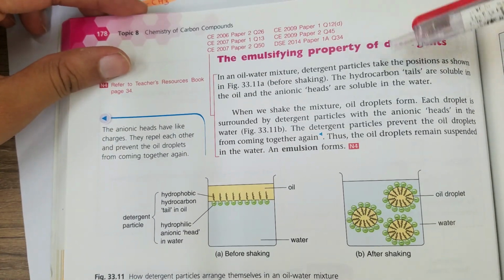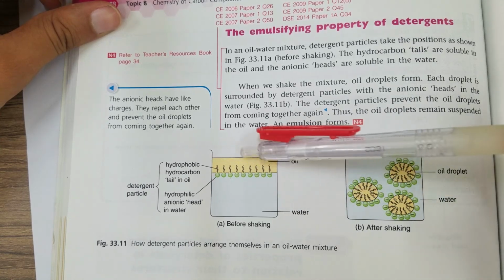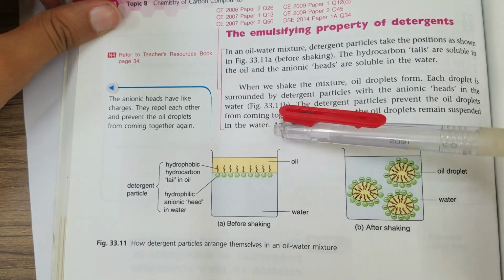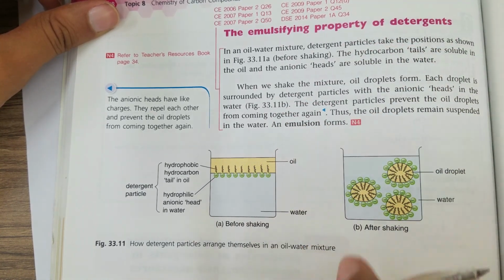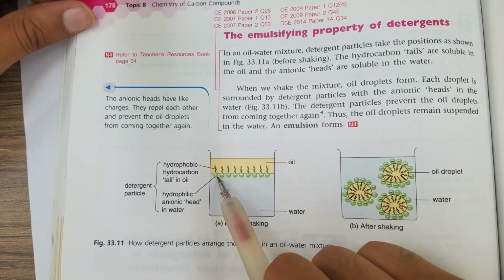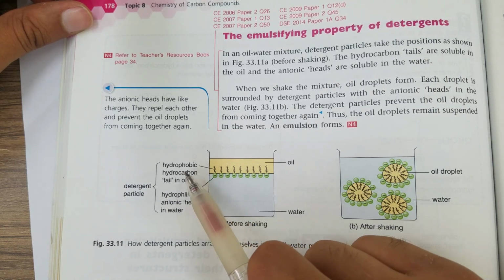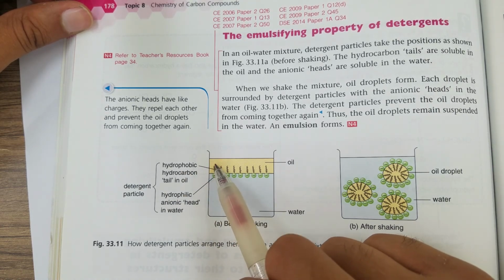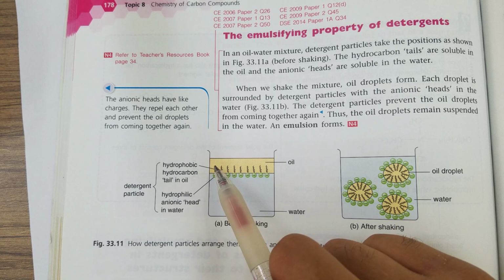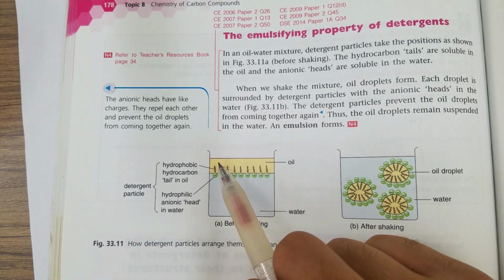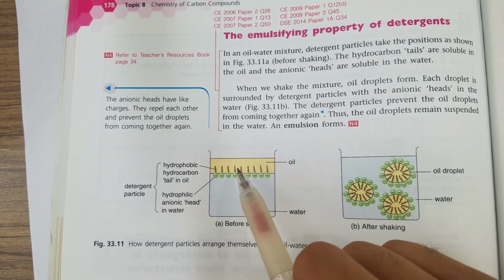Emulsifying property. Basically, you need oil and water. If I don't mix them, it looks something like this. Normally you'll see a layer of oil above water. And if I add detergent, the hydrophilic head, hydrophilic meaning water-like, will be dissolved in the water side, whereas the hydrophobic tail will be dissolved in the oil, because oil is non-polar. So non-polar will dissolve non-polar stuff. Like dissolves like, or unlike does not dissolve unlike. Okay? So that's the reason why it's in this position.